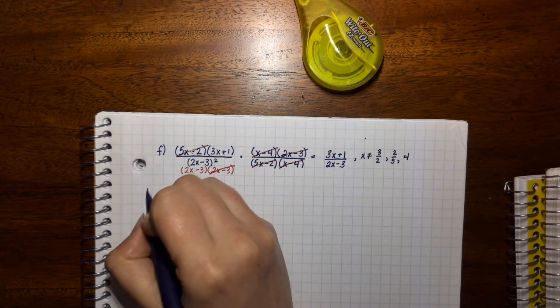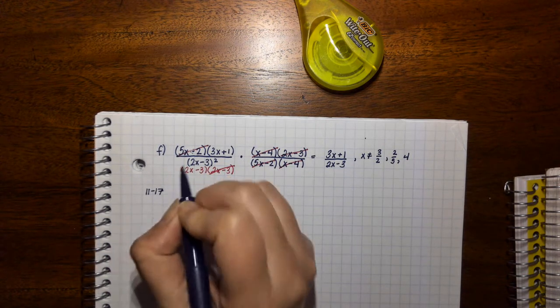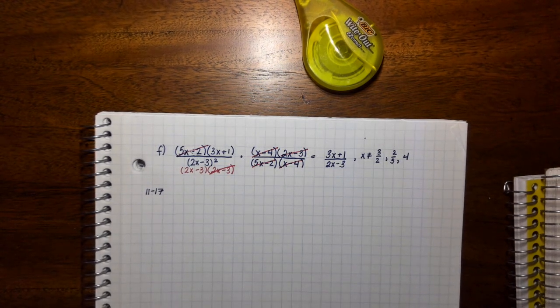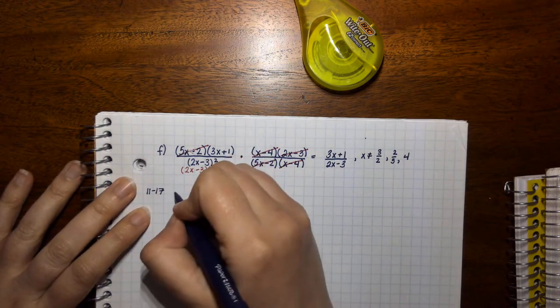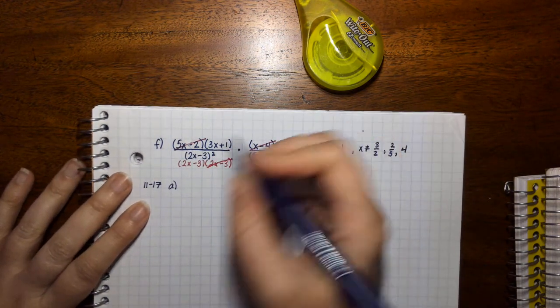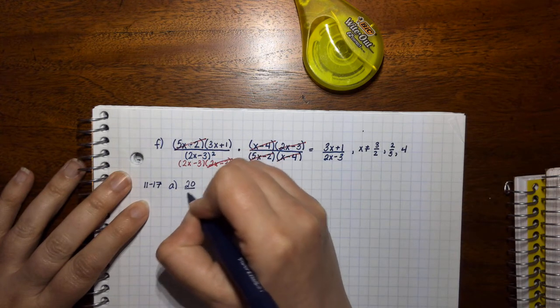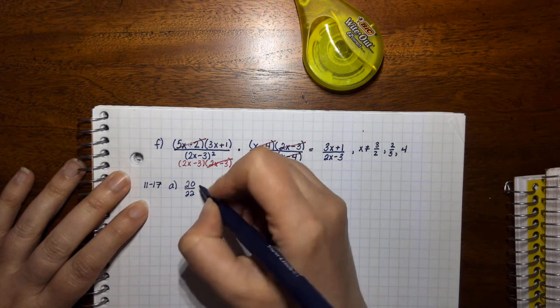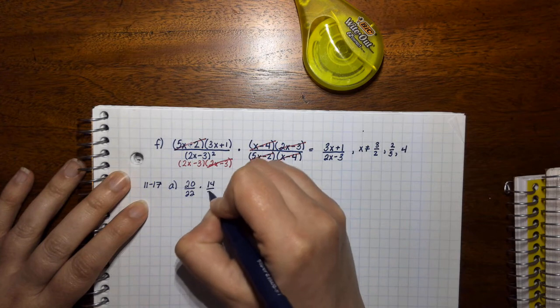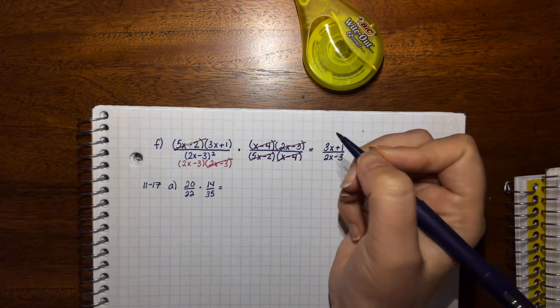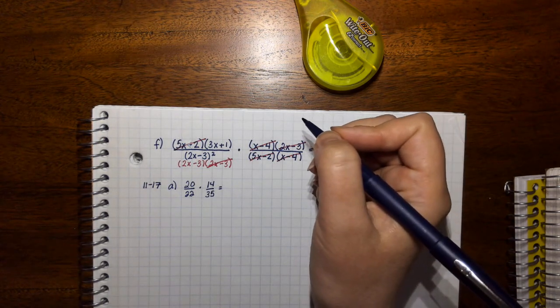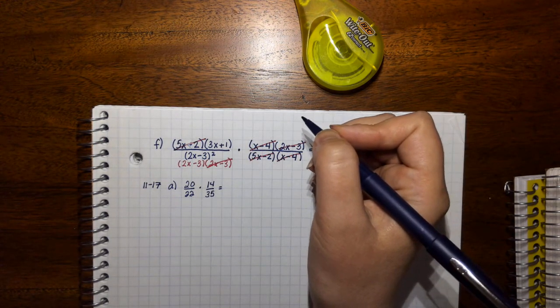Okay, last question of the week. It's probably long. Yes, it is. Here's the good news. In this one, it says we don't need to do the excluded values. We only need to do the math. 20 over 22 times 14 over 35. Well, this one is just screaming at me to do the canceling thing, but that's okay.